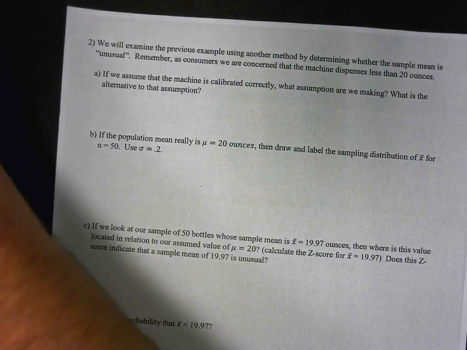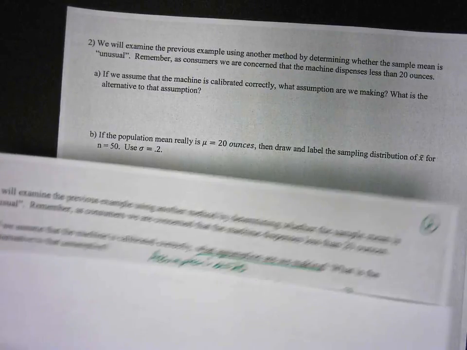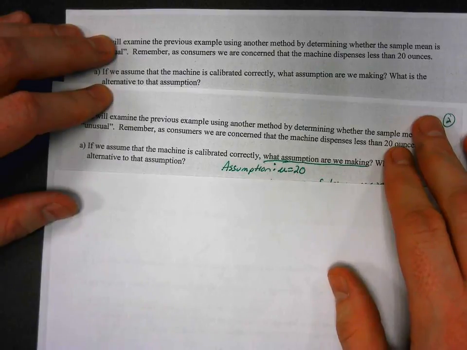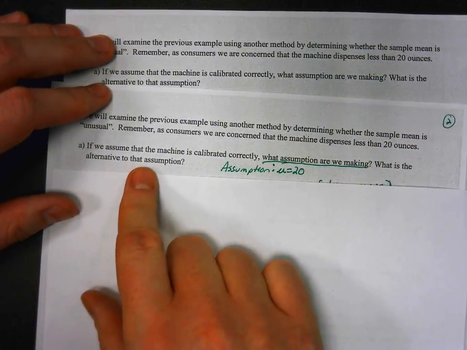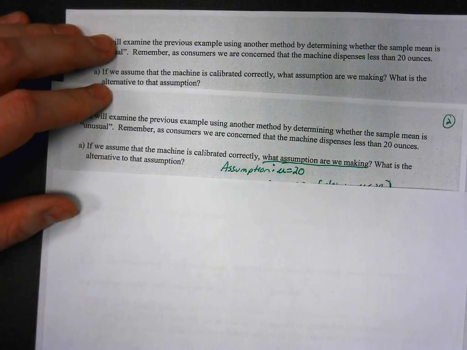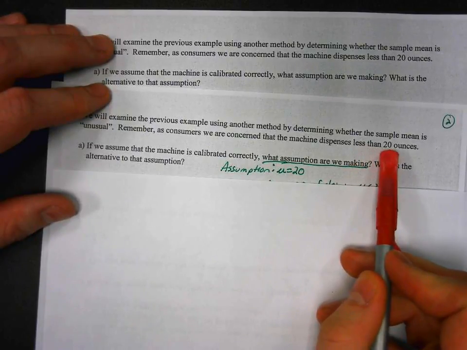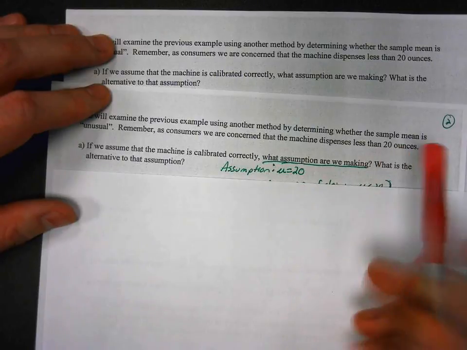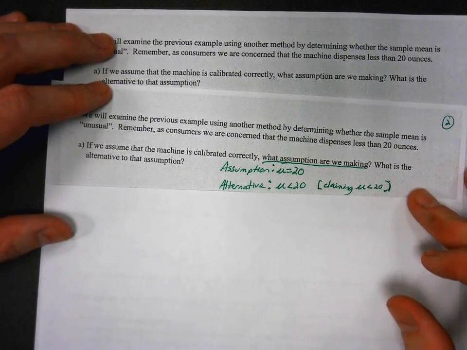Our assumption, and I already have these written down just to speed this up a little bit, these videos can get long, I know, is that mu equals 20. The alternative to that assumption, well, there are a few different alternatives, but what we're concerned with is that the machine is dispensing less than 20 ounces. So how would you write less than 20 ounces? Well, you would say the alternative is that mu is less than 20 ounces.